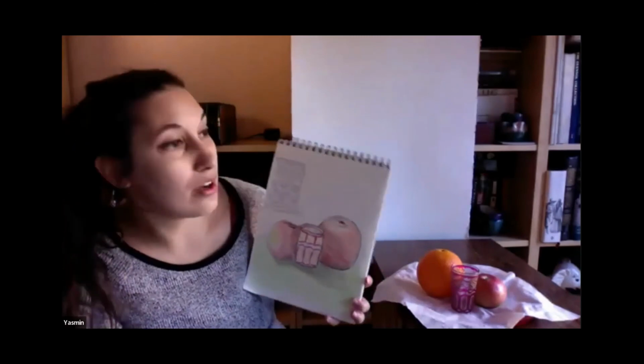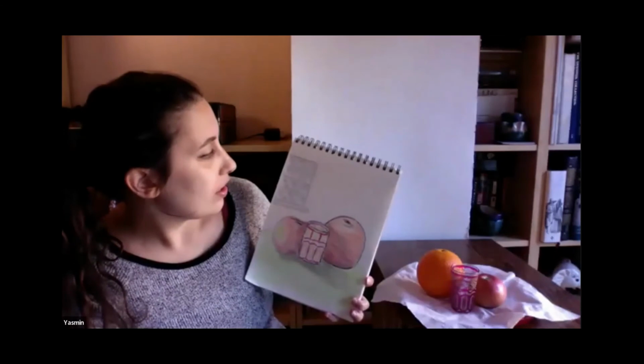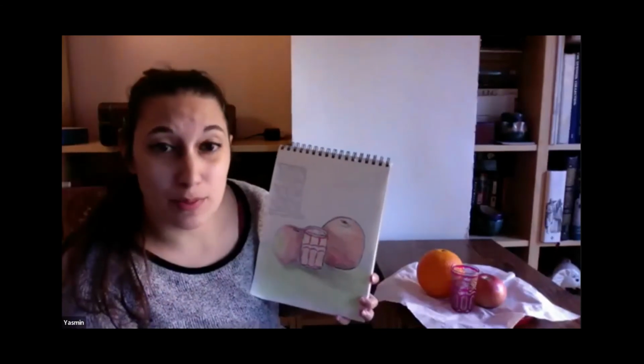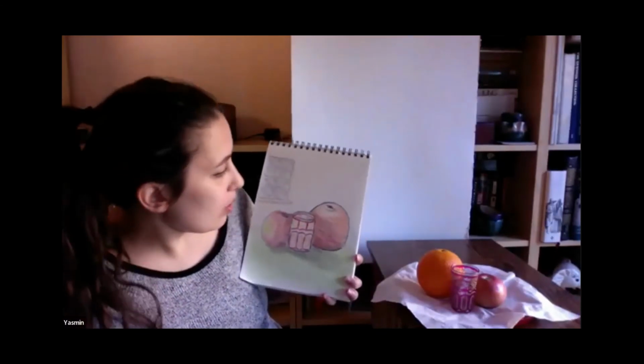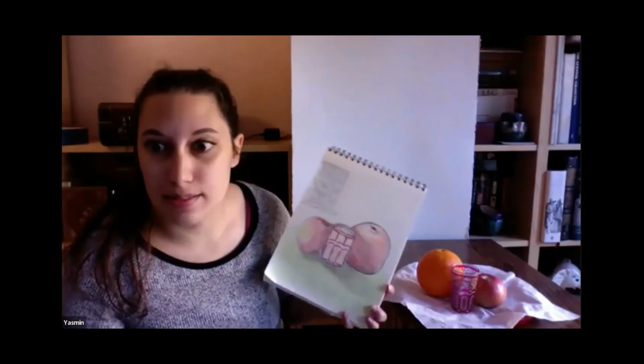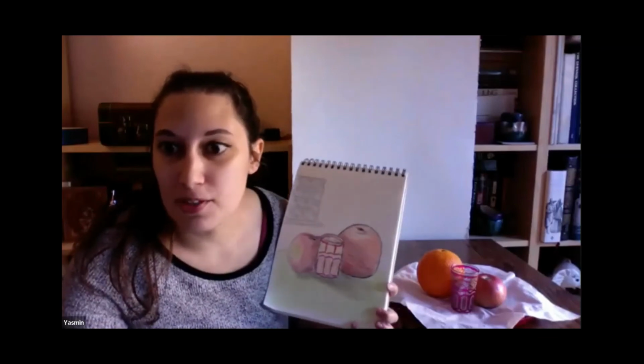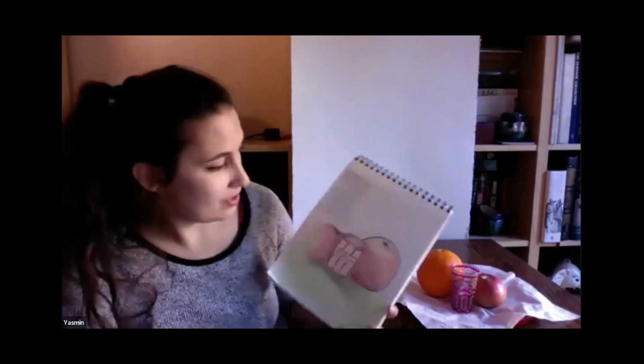If I want to, I can also add a tree maybe outside. I already colored it, so I think I'm going to leave my window as is, and I might go back into my orange and try to highlight some things. Oh, Pamela, you're starting to do the background. That's awesome.